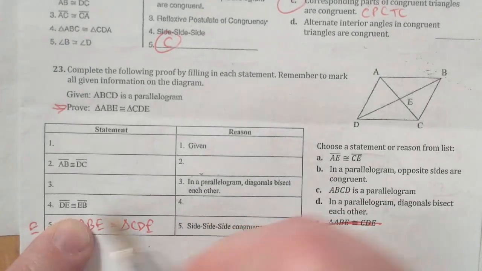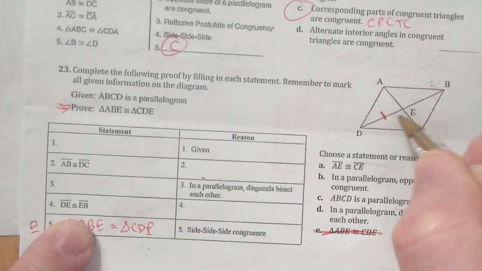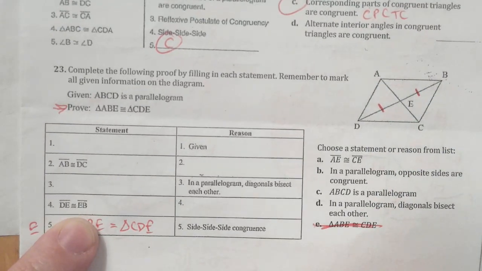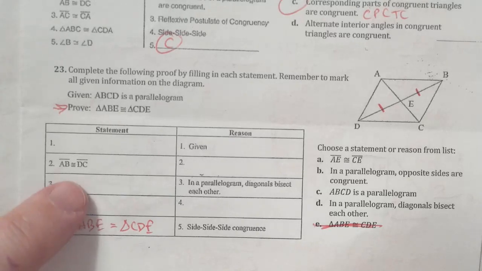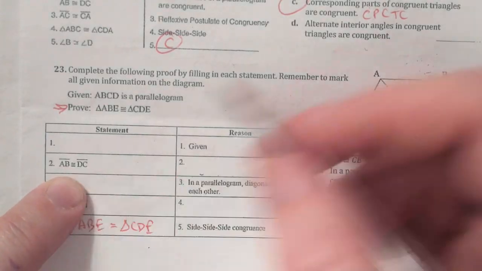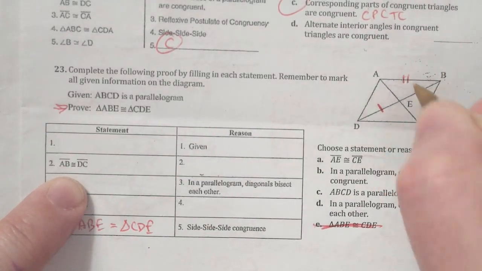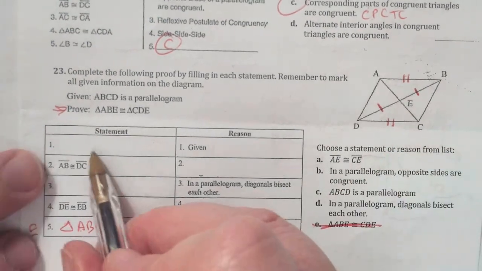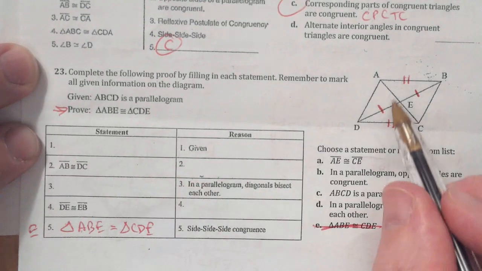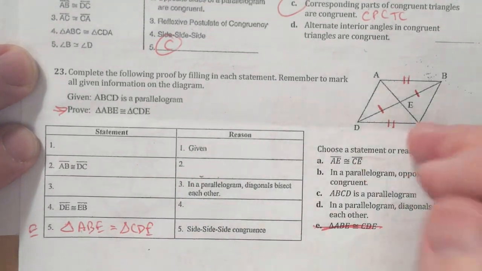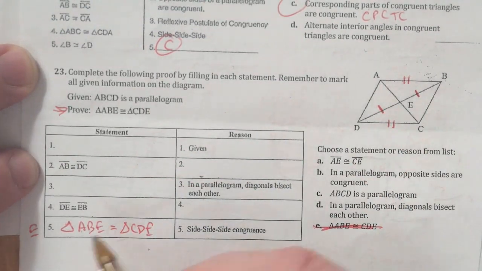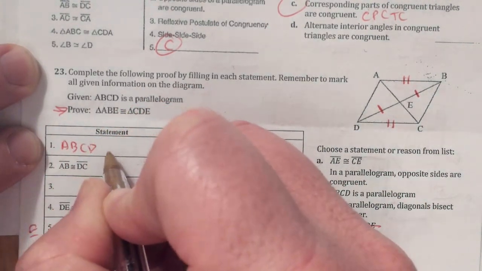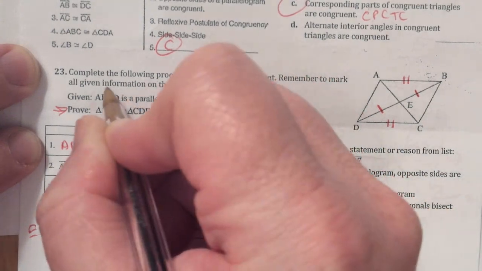They also said that DE, let's mark it, is equal to EB. We also know that AB is equal to DC. And what was the given? Let's backtrack here. I'm just marking things. Anytime they say something's equal, just mark it. Given, we know that ABCD is a parallelogram.